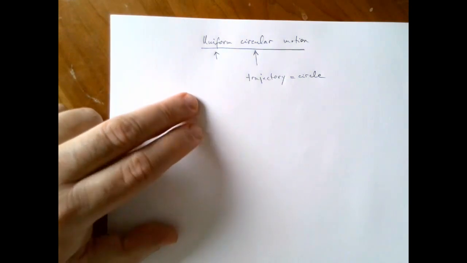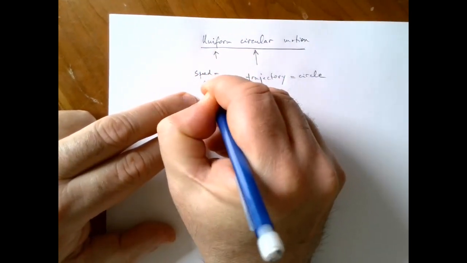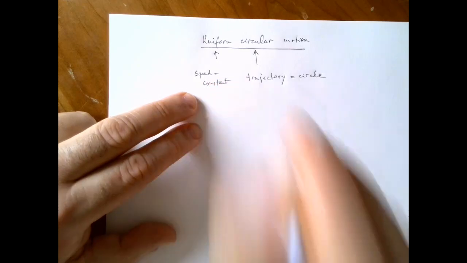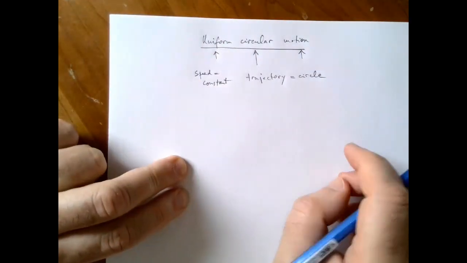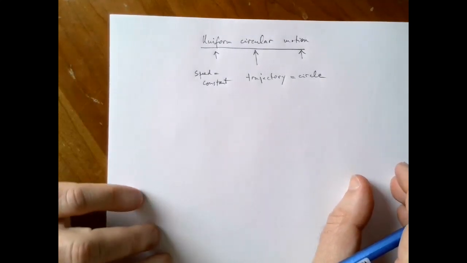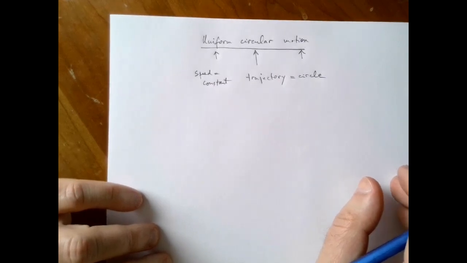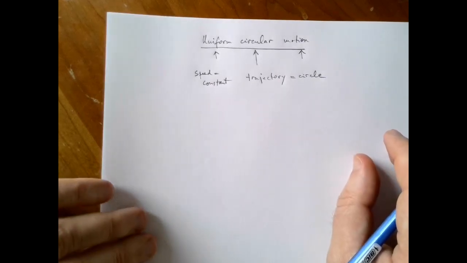Uniform means the speed is constant. And motion, of course, means the object is moving with respect to an observer at rest, someone watching the motion from outside.